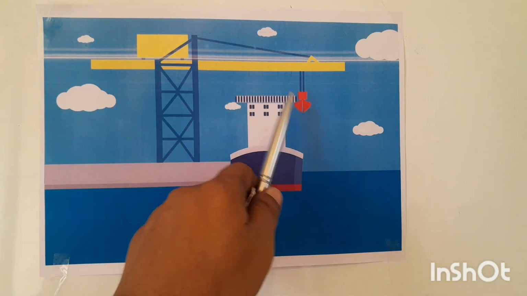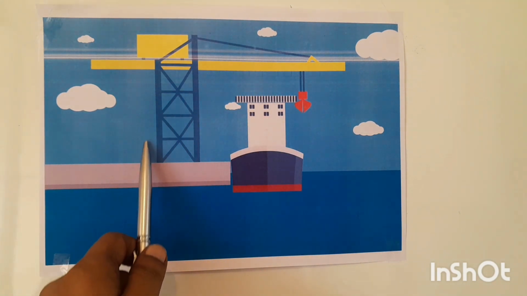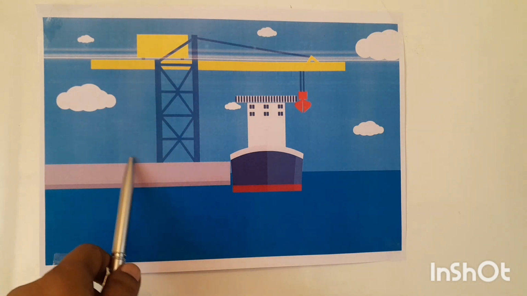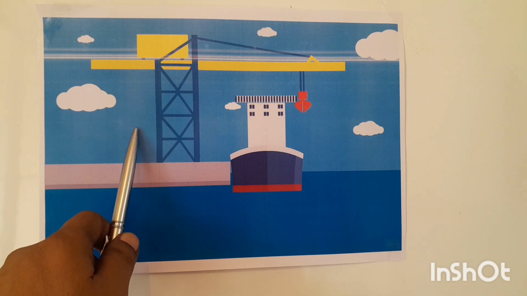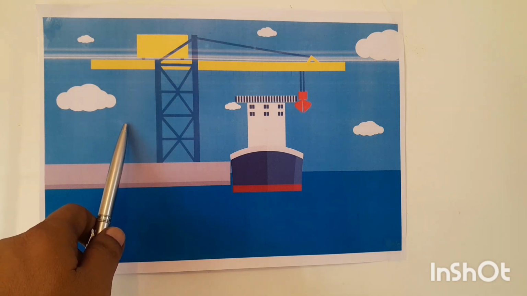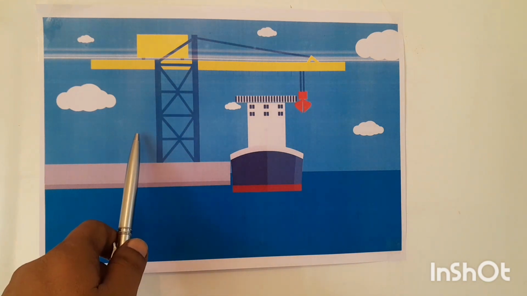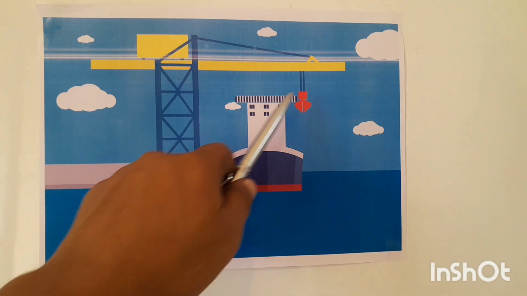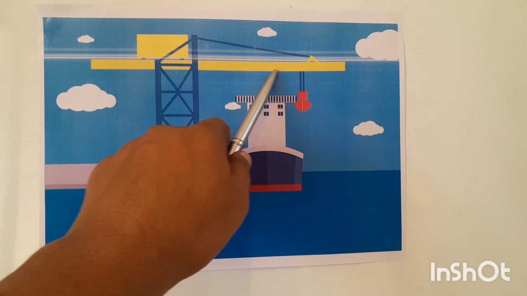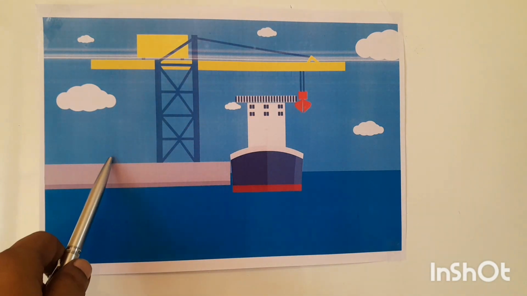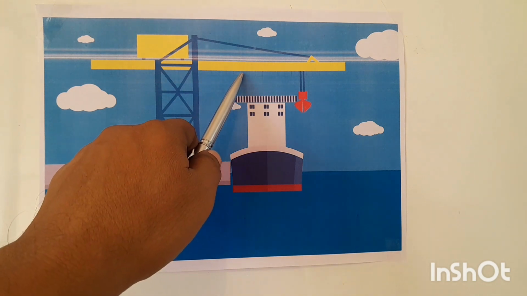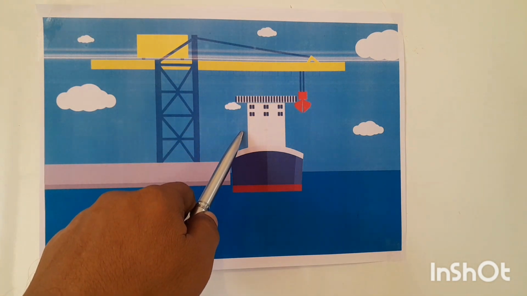So this bucket will lift the cargo from this place. Let us say cargo is available on the jetty, though mostly it is not there on the jetty. Most of the time we use the continuous loader. Let us say by some means, just for the sake of understanding, cargo is available on the jetty here. So what the operator will do, he will bring the bucket here, pick up the cargo from here, then raise it, go there and go to the particular hold.